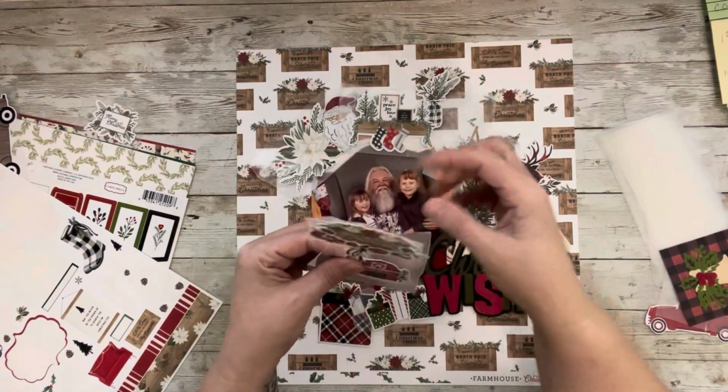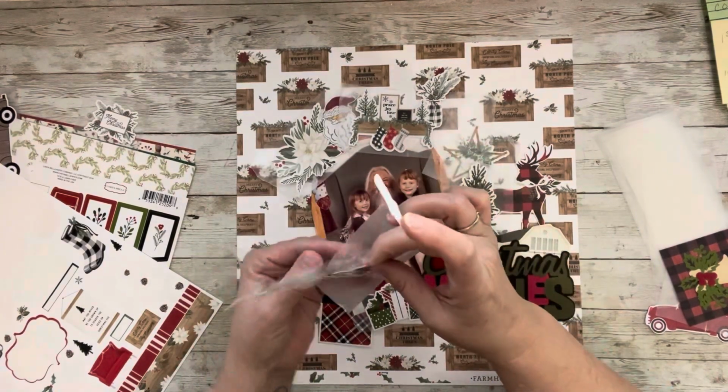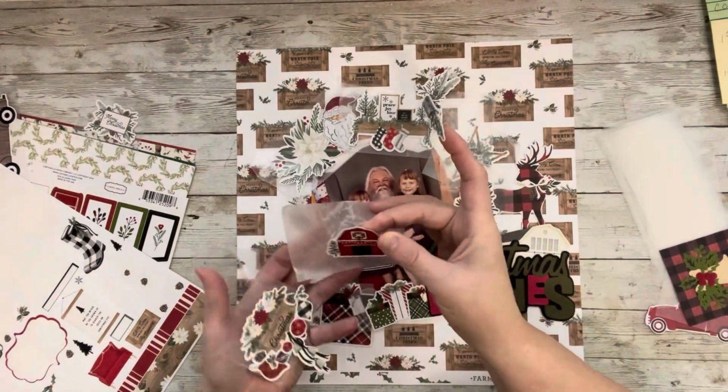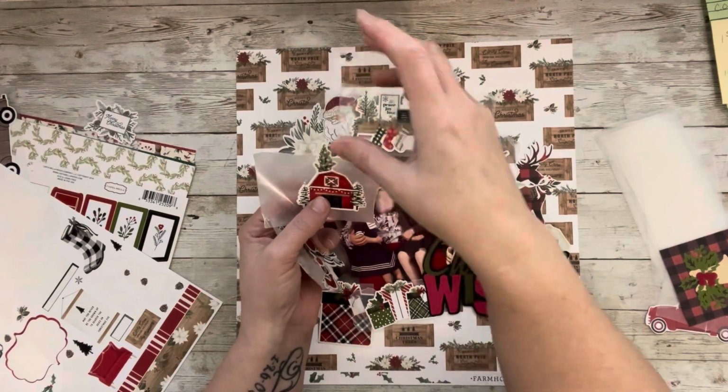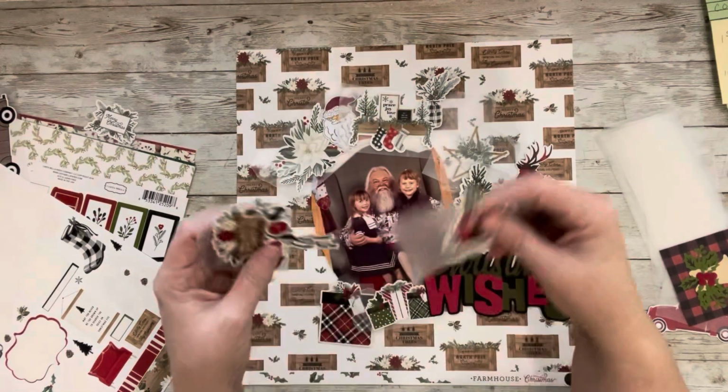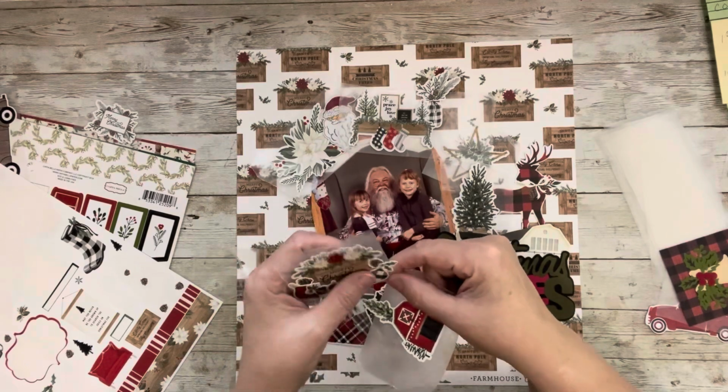So I'm just building this up. I'm going to tuck this behind the barn. Oops. And all I want to see is the top, right? Like so. It's just going to fill in where these other elements are.